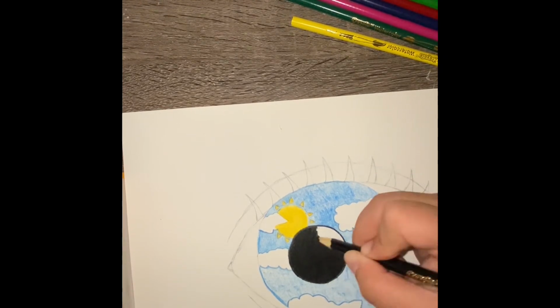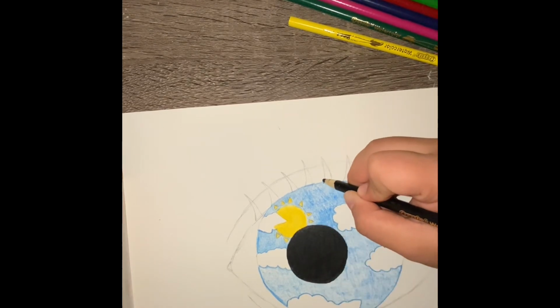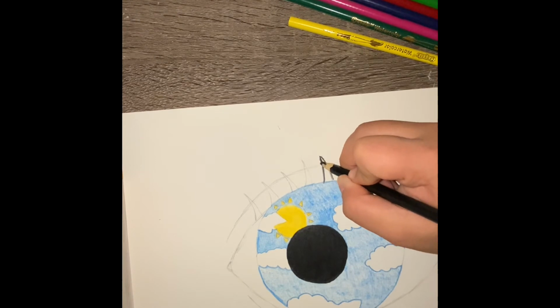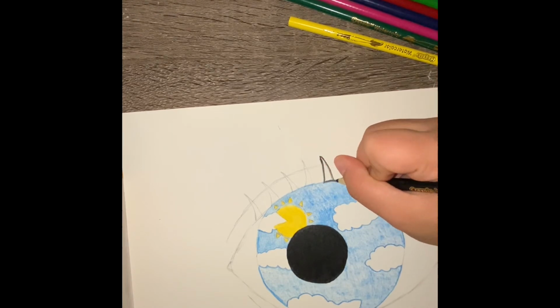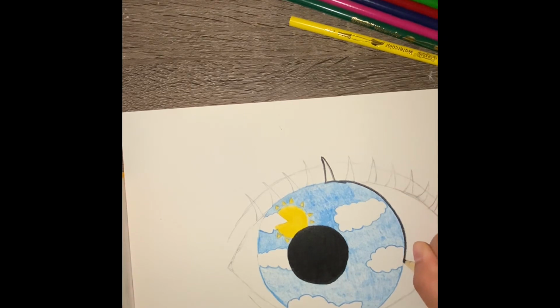After you finish coloring in the pupil, you're going to also go back and color in the eyelashes. And along the way, you can also outline the eye, the eyeball, along with any of the clouds and the sun.